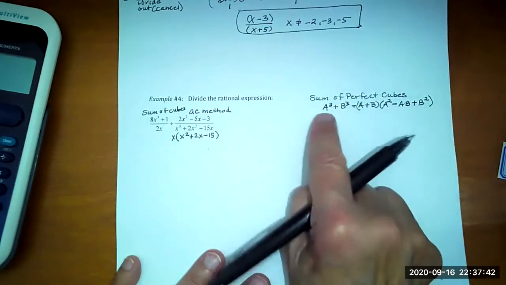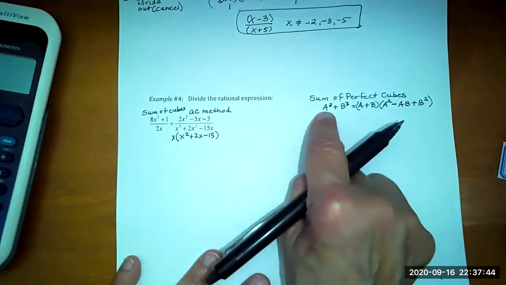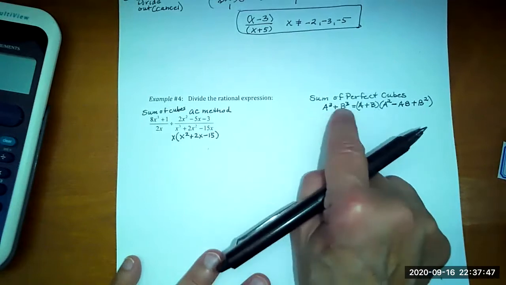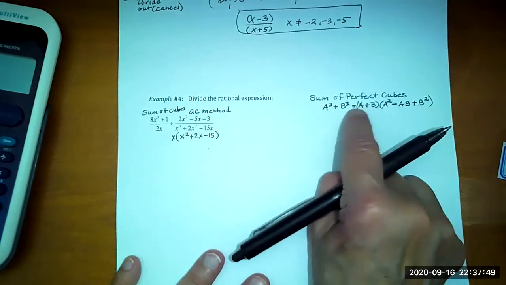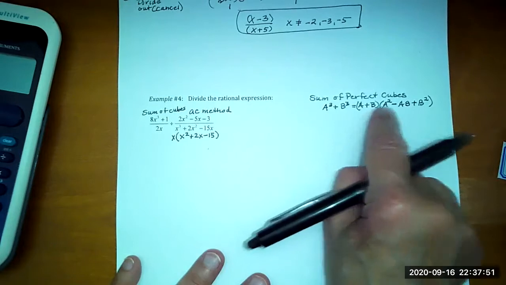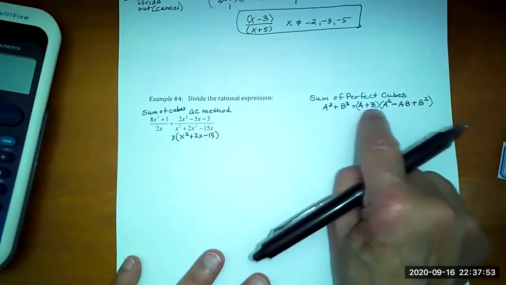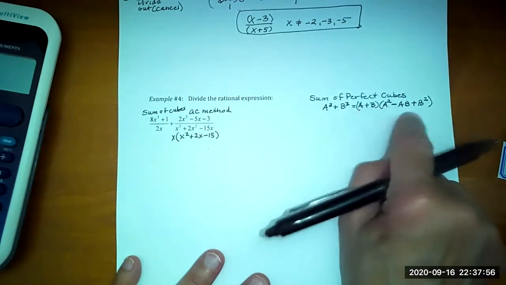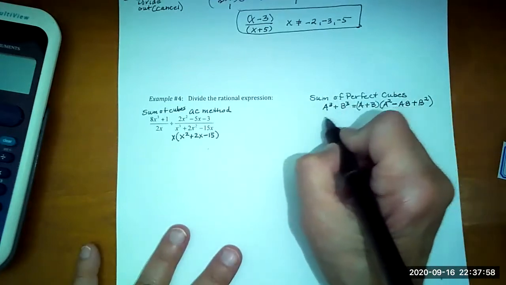So what you have to do is find the cube root of a, the cube root of b, then square a and square b, and then just multiply a times b together, and just watch your signs.